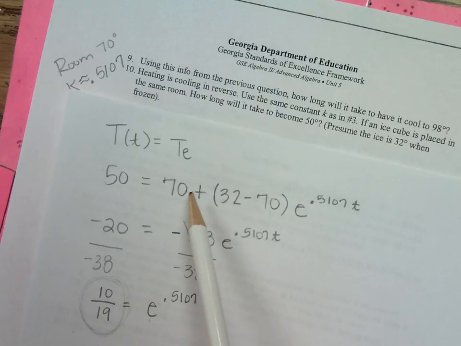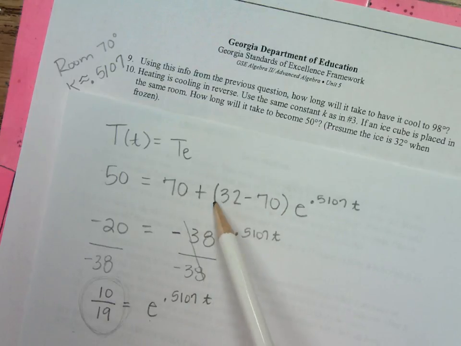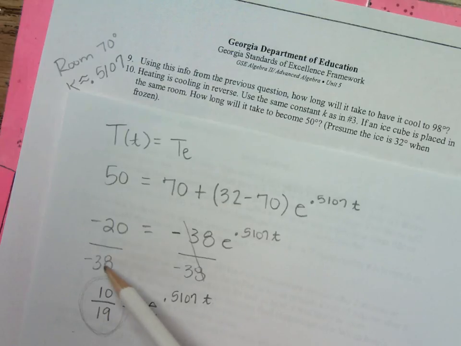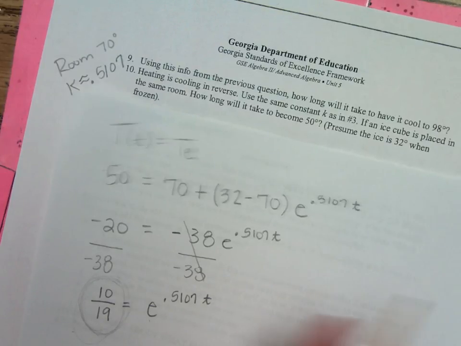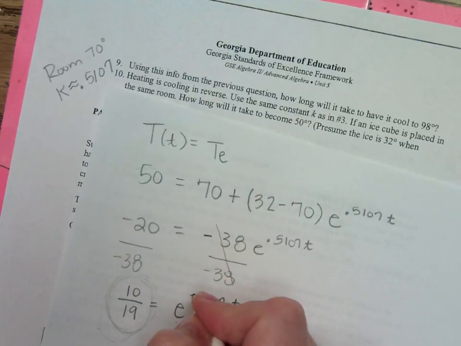If our room is a greater temperature than what we started with, then most likely this is going to end up being a fraction that's smaller than 1, right? So something has to be negative. So let's try it again and leave that as a negative. Really, it's the last step that you have to do again.